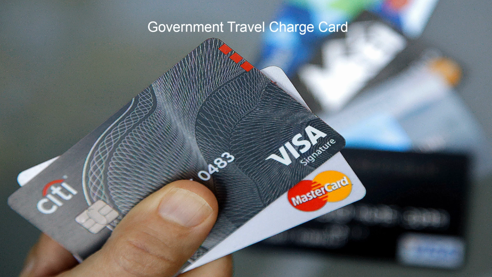Always charge the required items to your GTC, such as the plane tickets and lodging, and while you are authorized to charge other travel expenses to your card, for the sake of simplicity and for an easier completion of your travel voucher later, I would recommend charging as little to your GTC as possible. In future videos, when we complete a sample voucher together, you will see why.